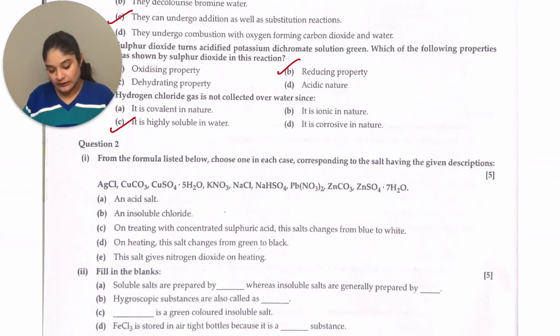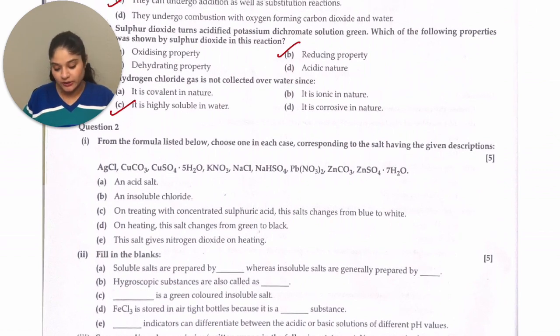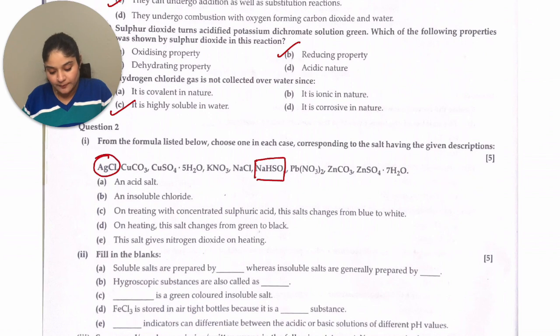From the formula listed below, choose one in each case corresponding to the salt given in the description. An acid salt. An acid salt should always have hydrogen in it. So if you look at all your options and you look for hydrogen, your answer is only one. That is NaHSO4. That is your acid salt. An insoluble chloride. So insoluble chloride is AgCl. We have already known that because we have studied that in the chapter.